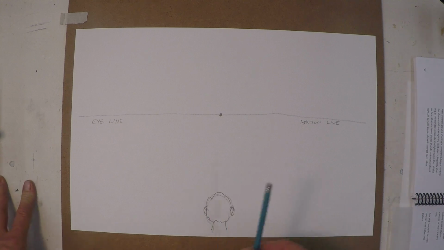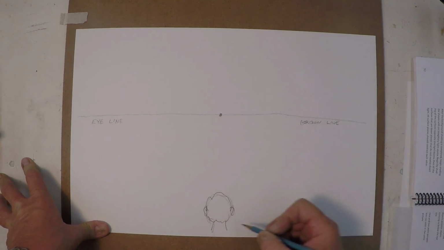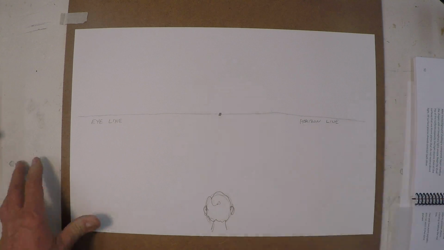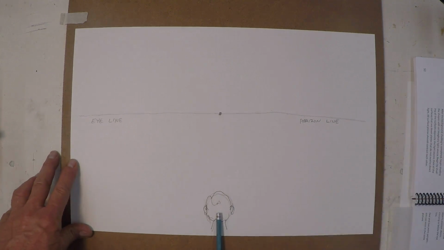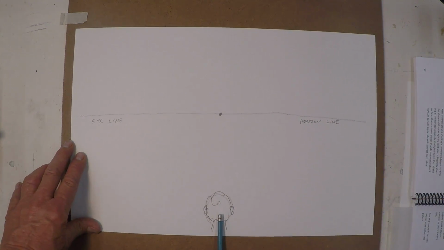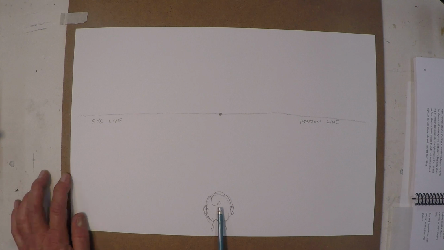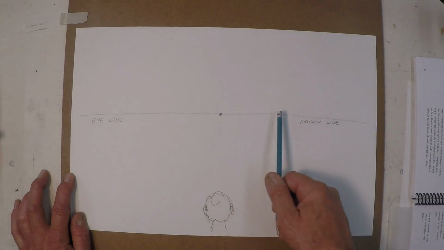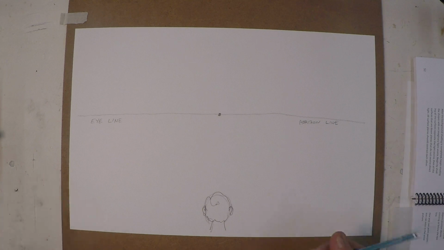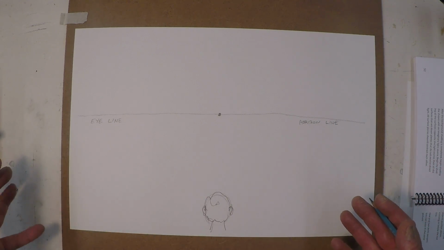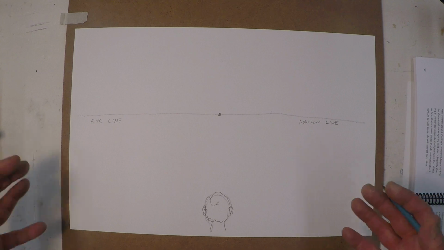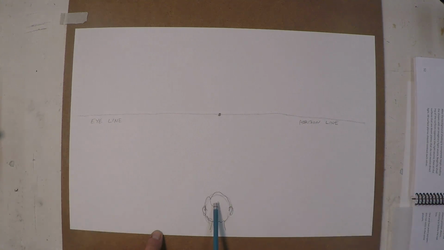Now, what this means is that this is the person's point of view. The person is in the middle of the paper. If the person was on the right, then you could move the point to the right. The idea here is that wherever you put the point, everything you draw in here will look like you're looking at it from this perspective or this point of view.